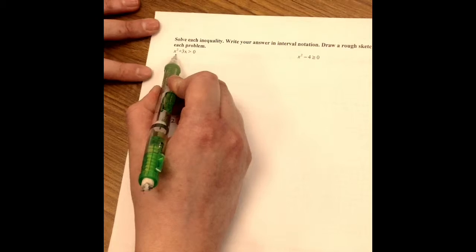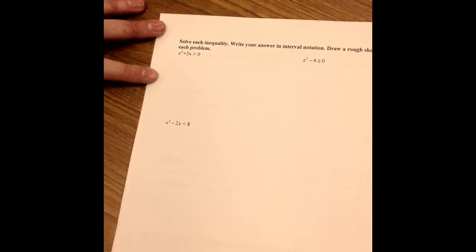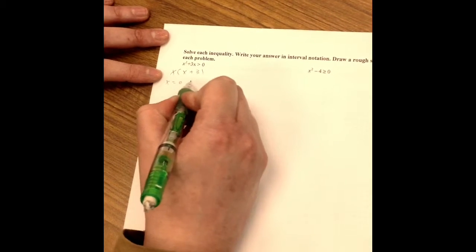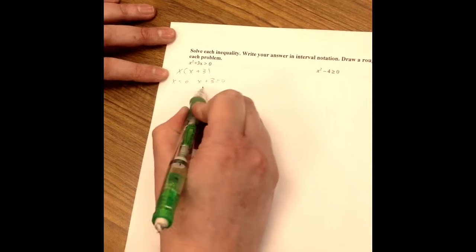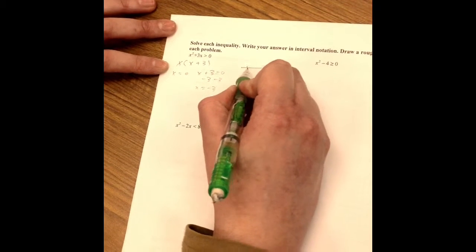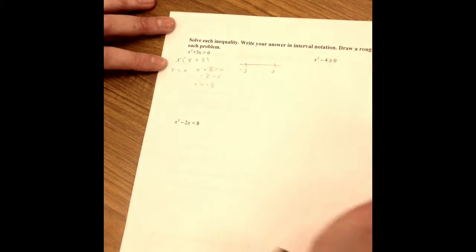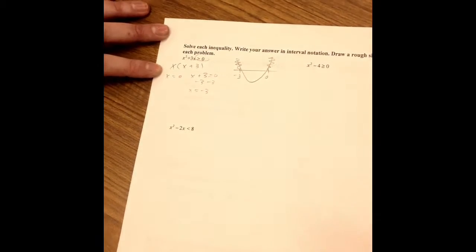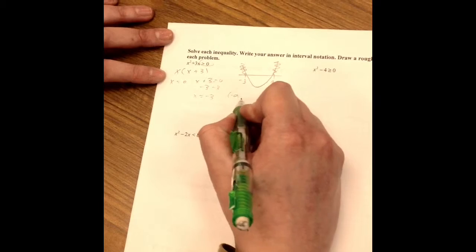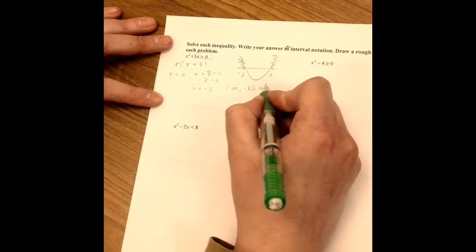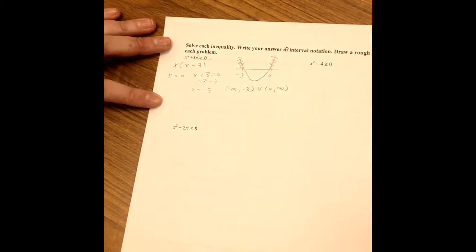Here, to start, I notice it's not a difference of squares, it's not a trinomial, GCF. I can pull out an x, set each piece equal to 0. I can solve for this one by subtracting 3. So now I can plot my points in least to greatest and draw my parabola. Now I look at my sign. It's greater than, so I color above. There are 2 pieces, so there will be 2 answers. -infinity to -3. It's not or equal to, it's just greater than, so parenthesis union 0 to infinity.